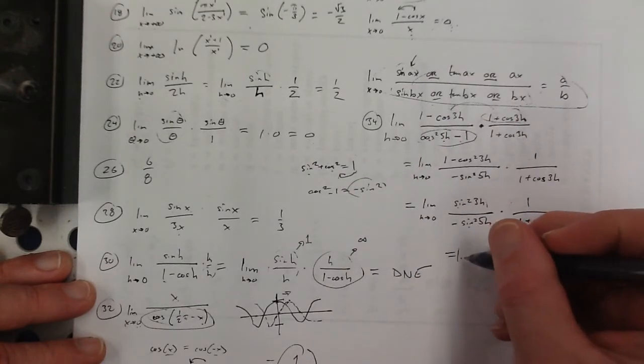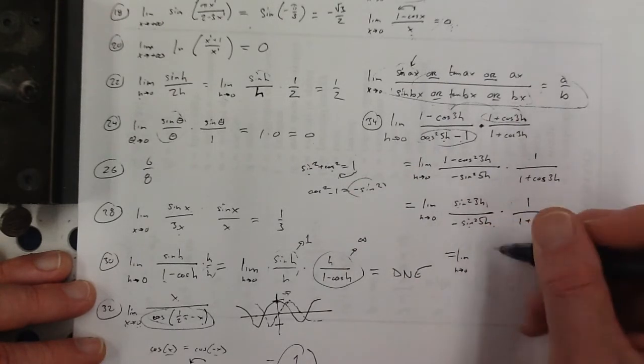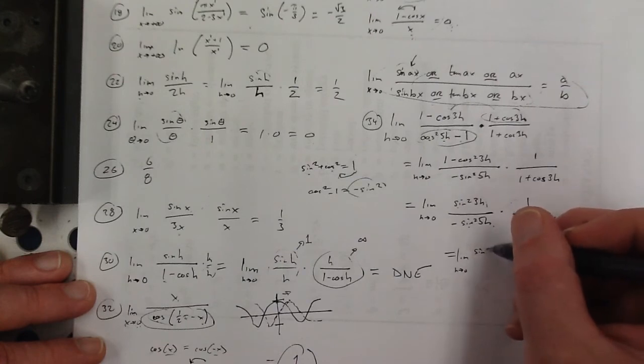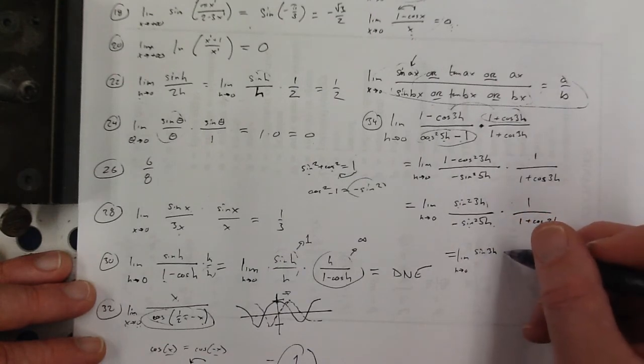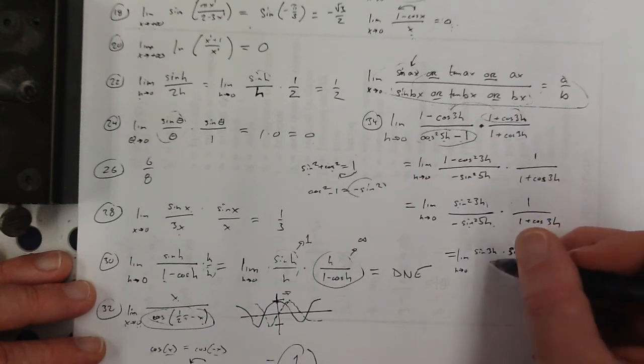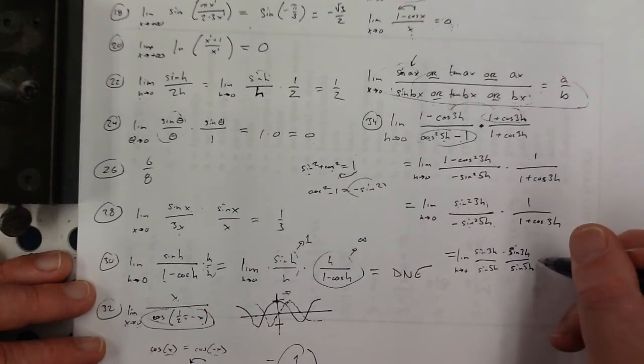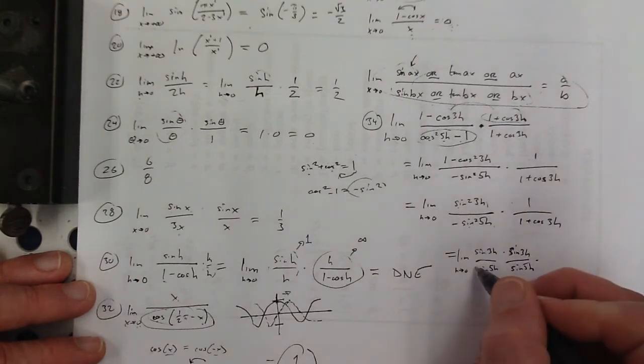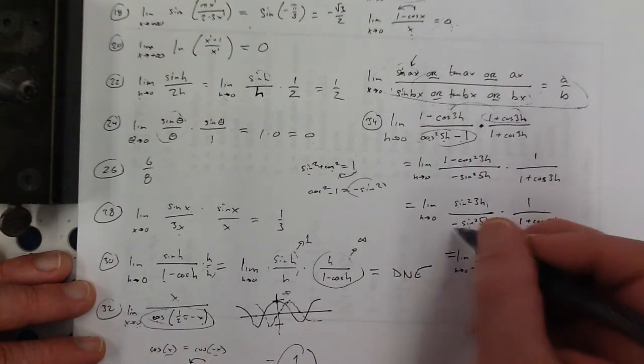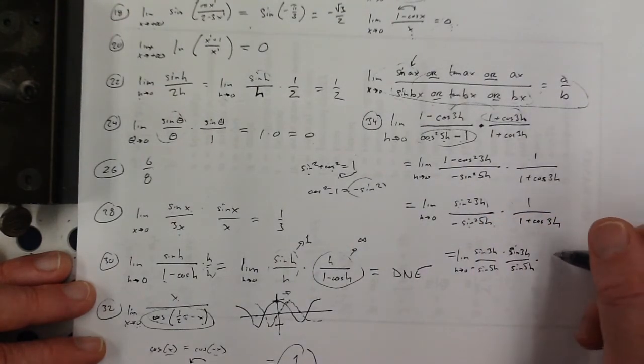I have the limit as h approaches 0 of sine 3h times sine 3h. There's a negative sign there, only one negative sign, right? And oh, I bet Mr. Kraft's going to come on and start talking here in a second.